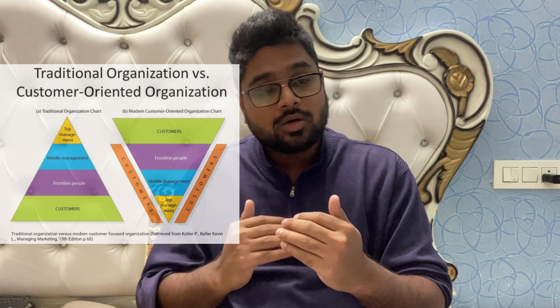After that is the middle management. The middle management, basically the managers who are above the frontline workers, actively support their frontline workers. They actively interact between the top management and the frontline workers to improve things, to improve the organization structure, to improve the SOPs, the KRAs. So they are also very important. Then finally at the bottom is the top management. Why is the top management at the bottom?